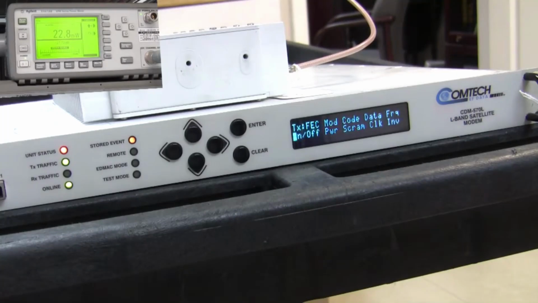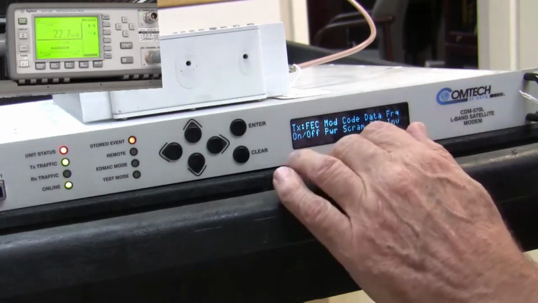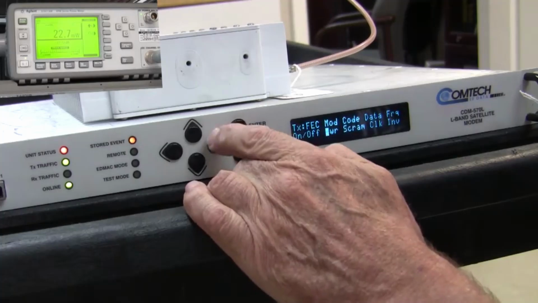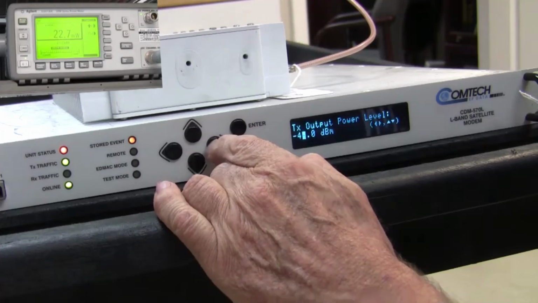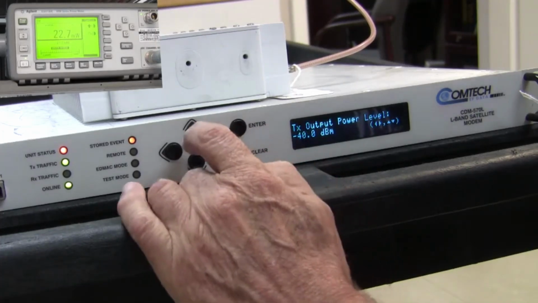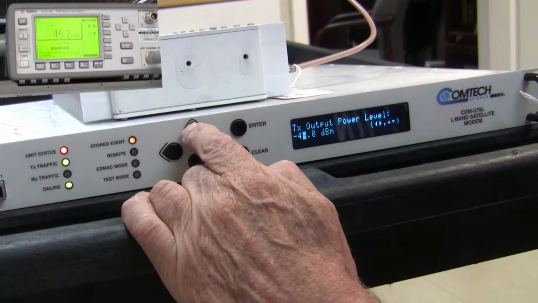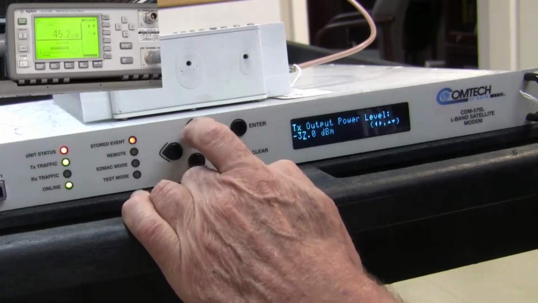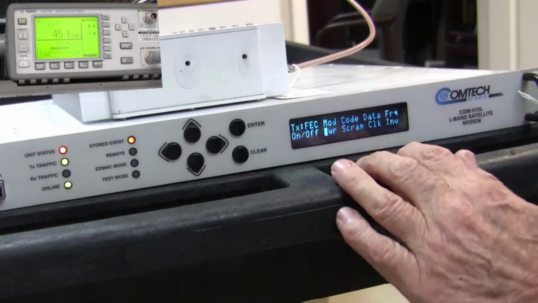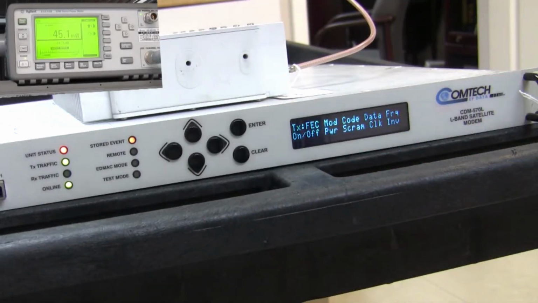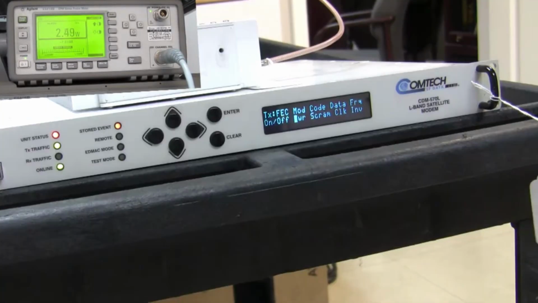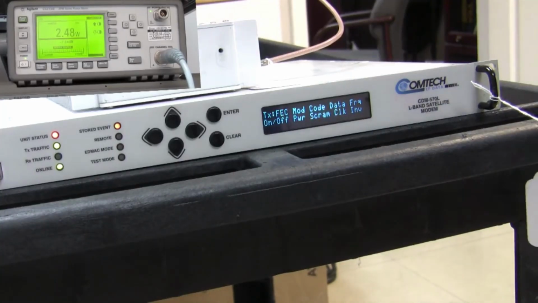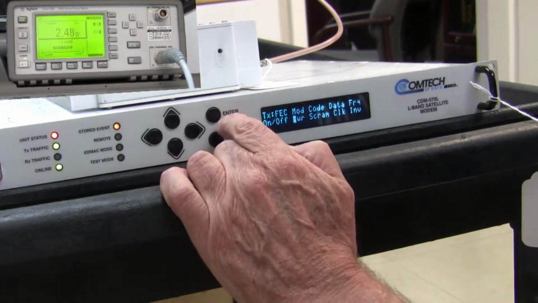Power meter is still showing in the milliwatt range, so I'm going to increase. By increasing, it means that this number is actually going to decrease because this is an attenuation. So we've taken it down a couple of notches and we're still in the milliwatt range. Okay, down to negative 30 dB. Okay, now we're starting to see 2.5 watts. I took that down quite drastically.